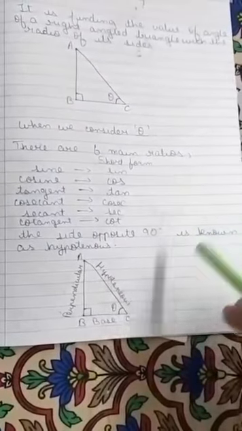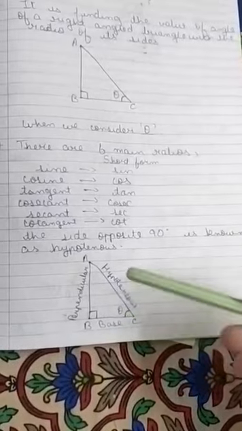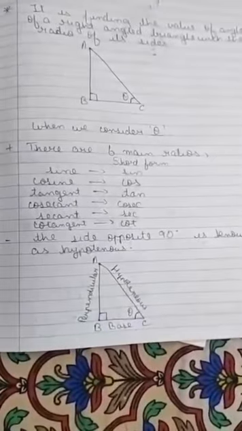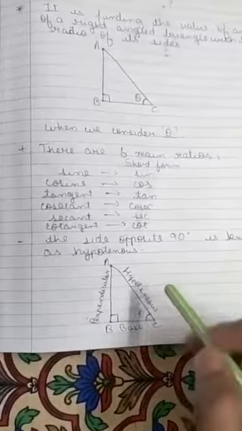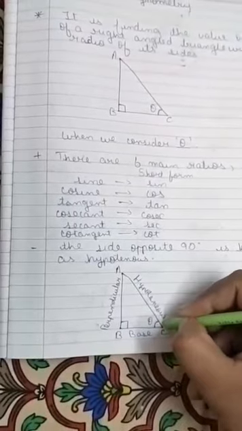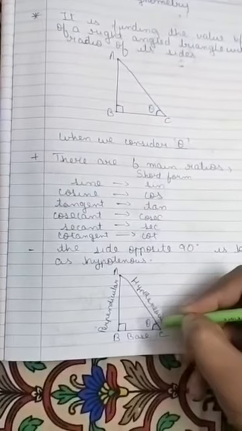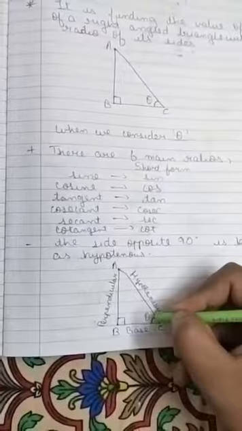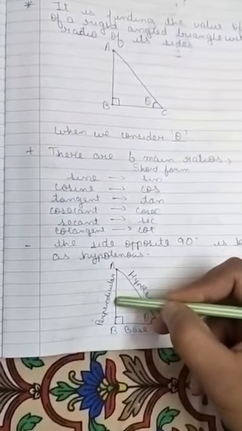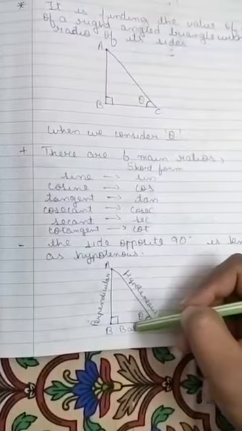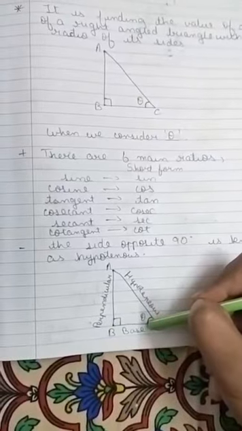Now the side opposite to the 90 degrees, as I told you, is known as hypotenuse. Now we have to take the angle into consideration. If I consider and solve for angle C, then angle C will be theta. And according to C, whichever side is opposite to this angle is known as the perpendicular and the side adjacent to it is known as the base.